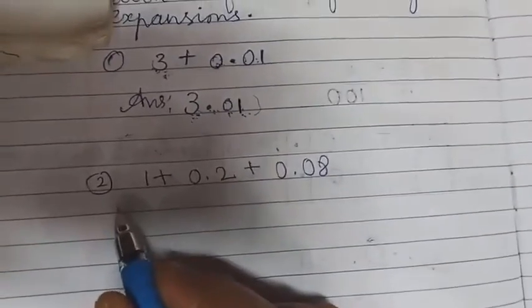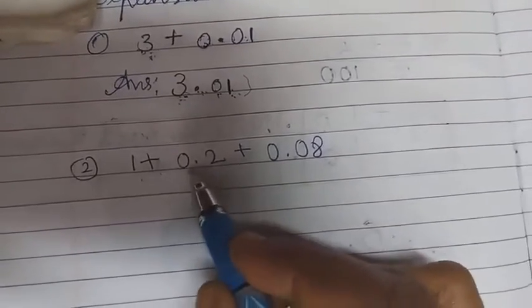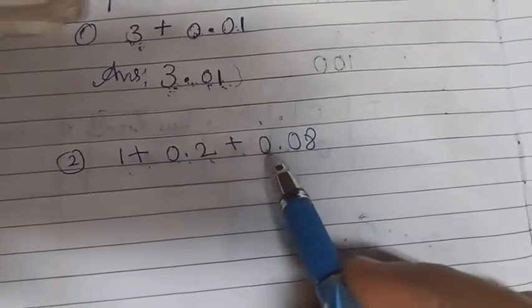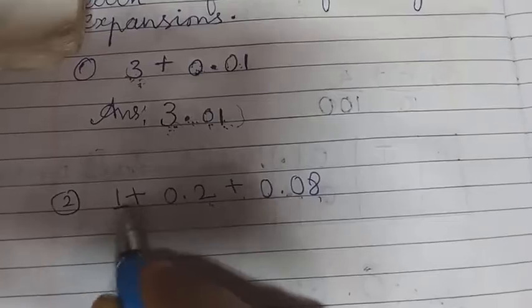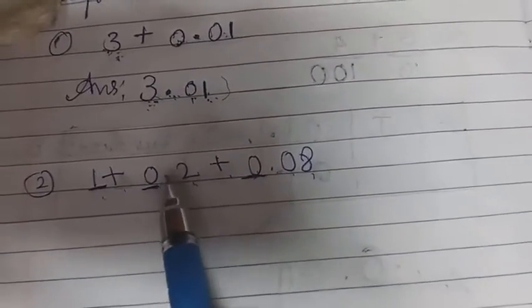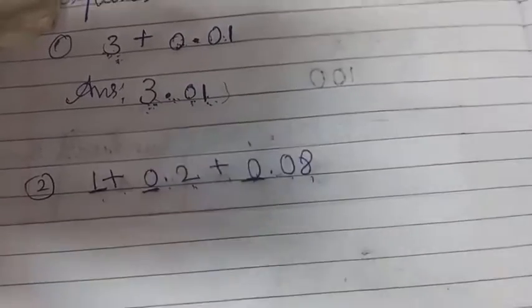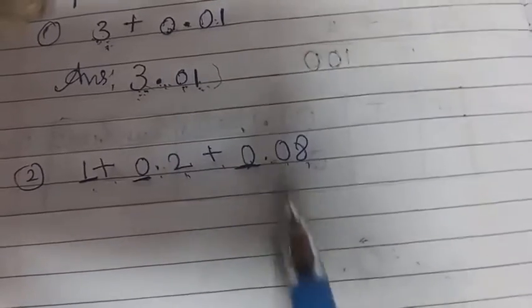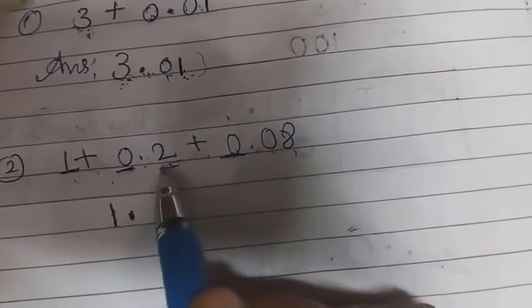The next sum under this section D, the second one, is 1 plus 0.2 plus 0.08. This is the question. Now listen, which numbers will come under ones? Number 1, number 0, and here number 0. Why will they come under ones? Because the numbers before the point are under ones. So before the point we have 1, 0 and then this 0. If you add 1 plus 0 plus 0, we will get only 1. This is under the ones place, and then we have to place the decimal point. After the decimal point, which numbers are there? 2, and then here also 08. This is how we have to write it.